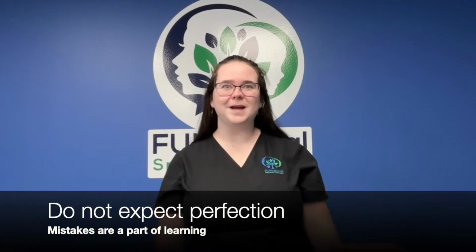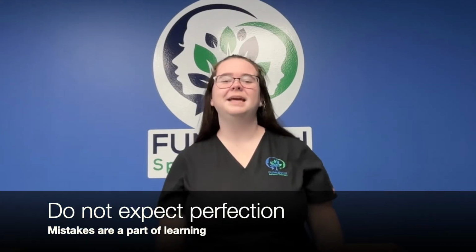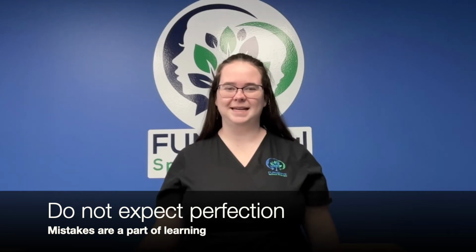Tip 4, do not expect perfection from yourself. Hitting the wrong button is part of using AAC. Model that errors are a part of navigating the device. So is having to hunt for buttons, especially at the beginning.